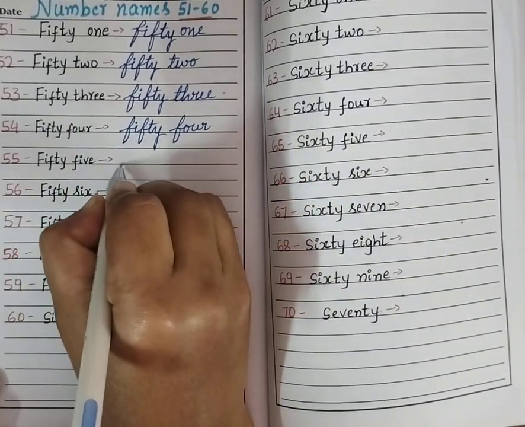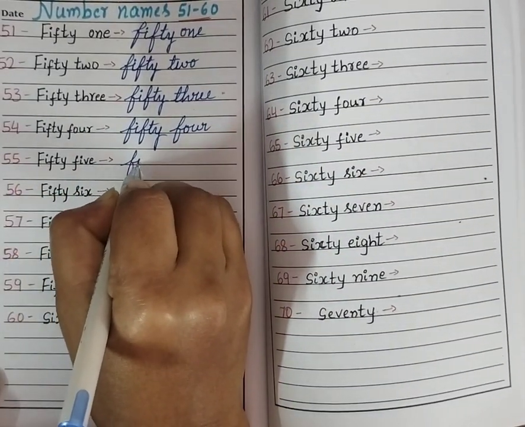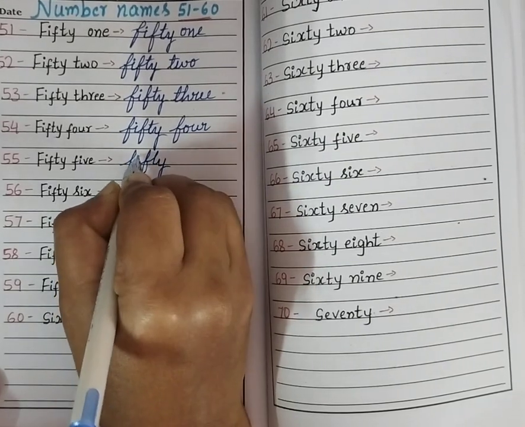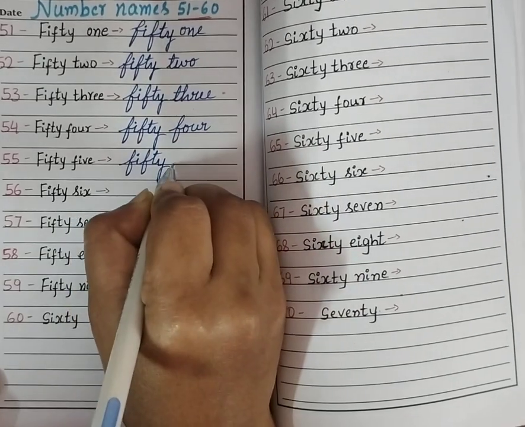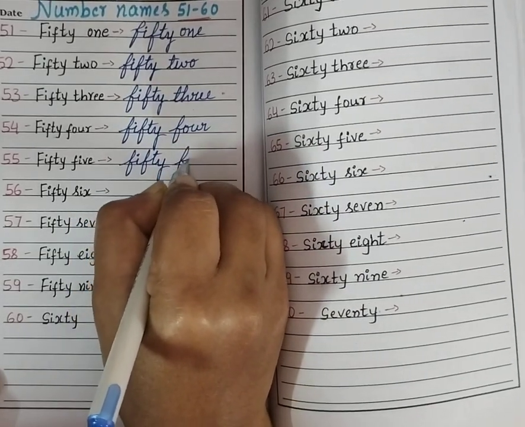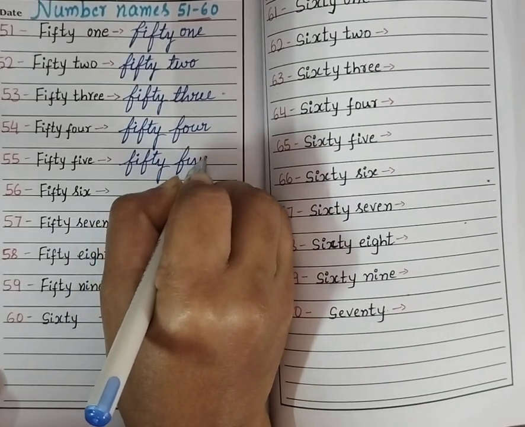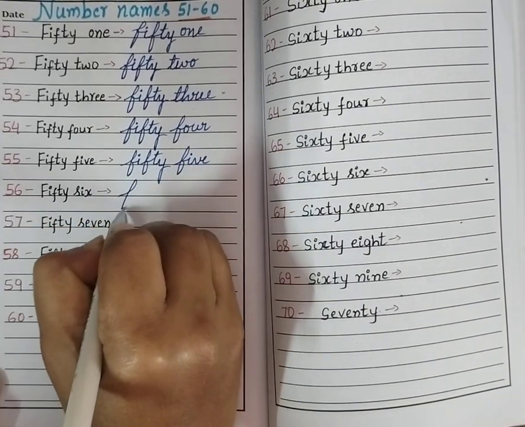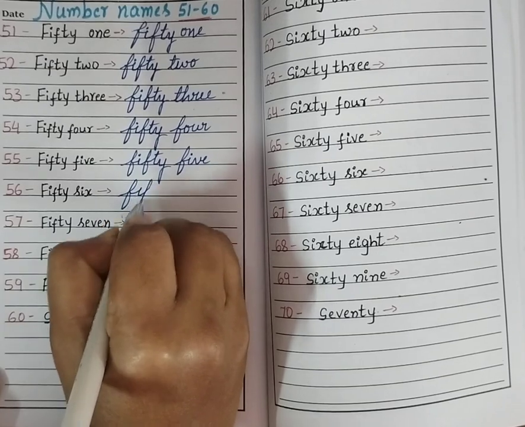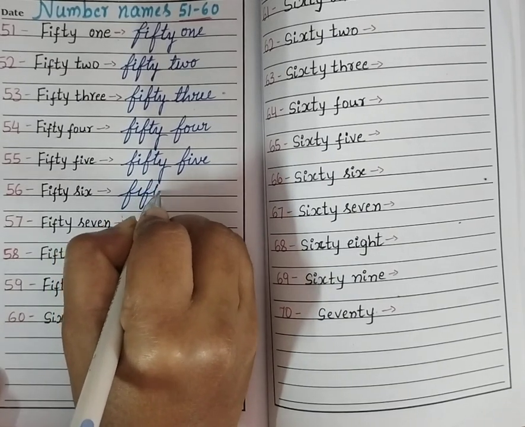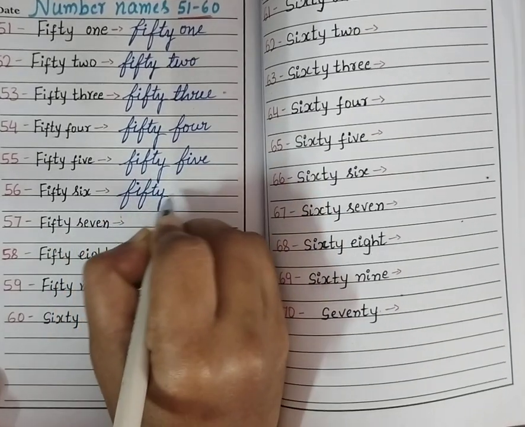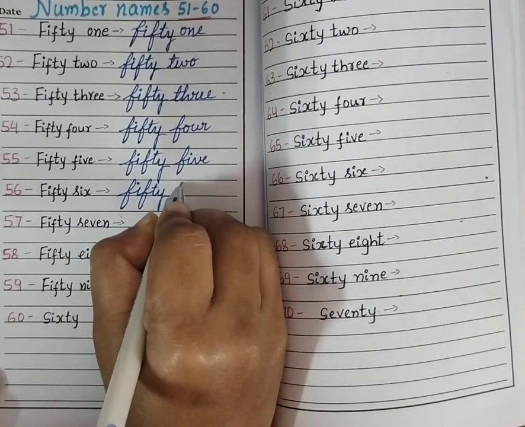Next, 55. F I F T Y, fifty. F I V E, five. 55. 56. F I F T Y, fifty.